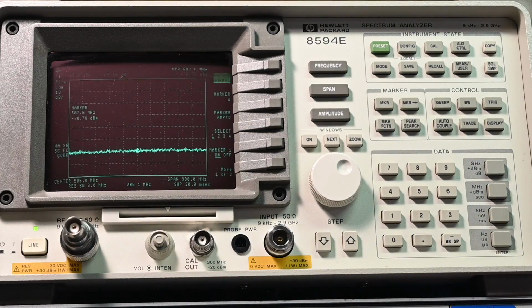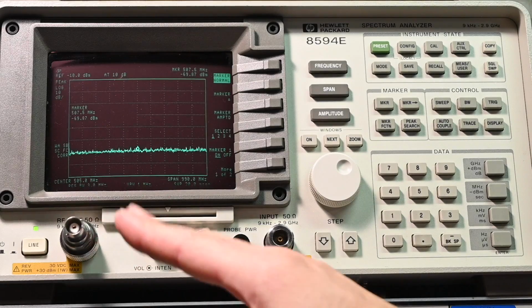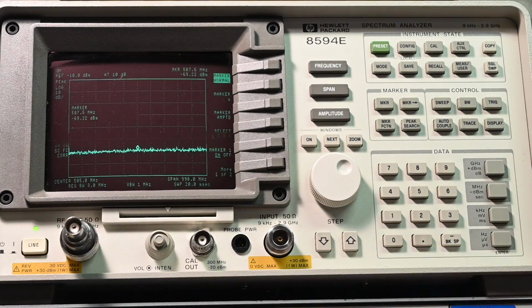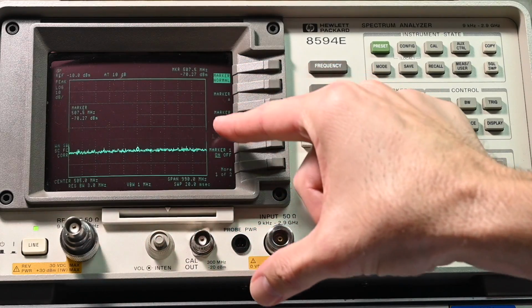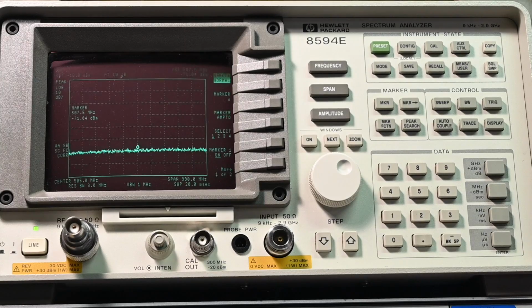But let's say you had a very lossy piece of coax that you connected between the tracking generator and the input. And as the frequency increases, there's more and more loss. You'd actually see a line that starts like this, and then it would go lower as the frequency increases. So many different devices have different types of responses that you would expect to see, and it can indicate problems. You could use this to test an amplifier, for example, or bandpass filter, notch filters, many different types of devices.